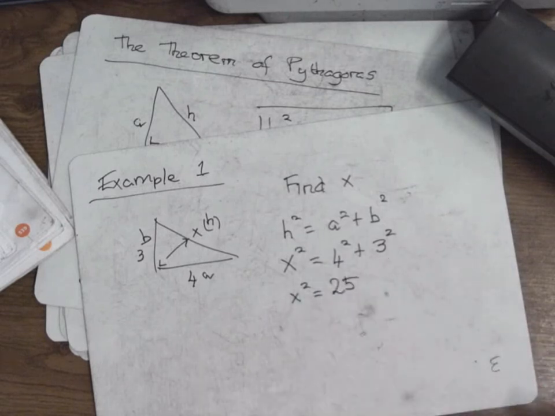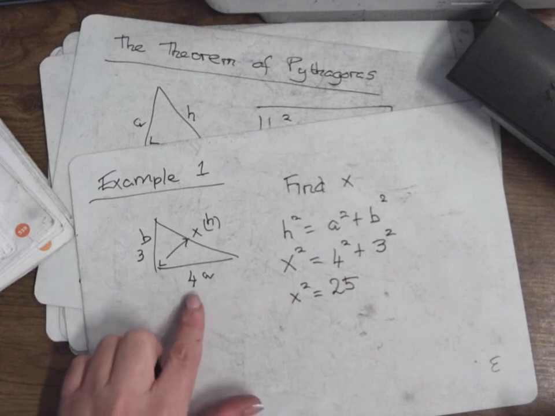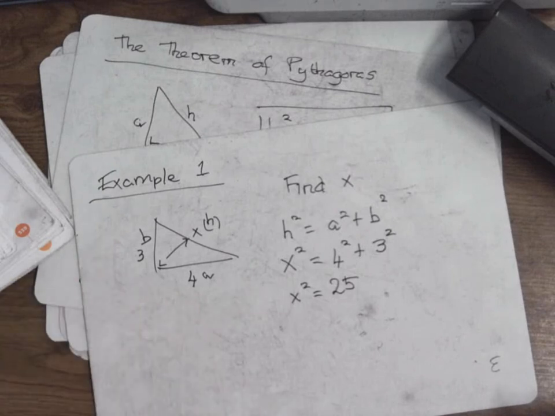Yes? It doesn't matter which one you label A and B. So when I was talking about it, I labelled the other one A and the other one B. So I swapped them around on purpose this time to show you it doesn't matter which one you call A and B. The important one is the H, right? That doesn't move, but A and B can.